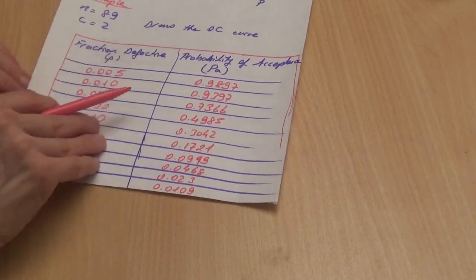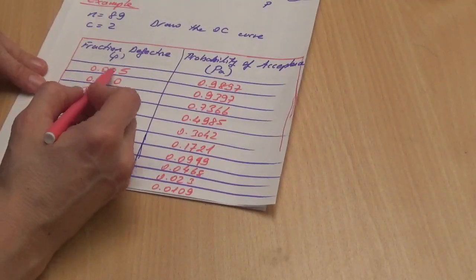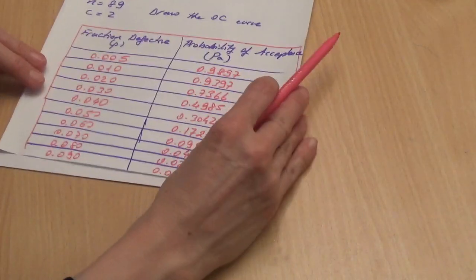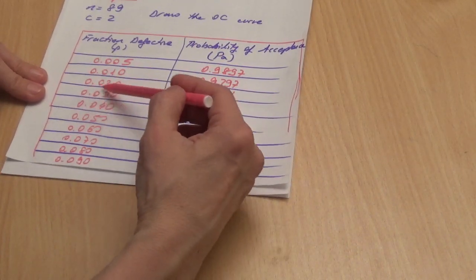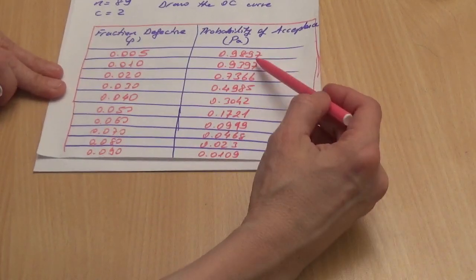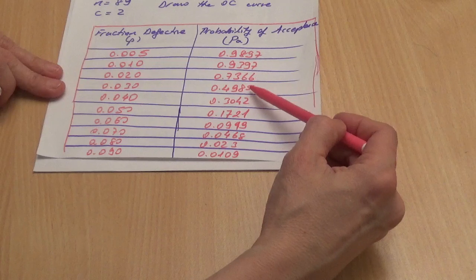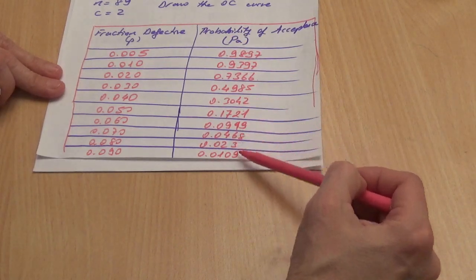So we did this calculation only for 0.005. We repeat these calculations for 0.010, 0.020, 0.030 until 0.090, and we find these PA values, the probability of acceptance.